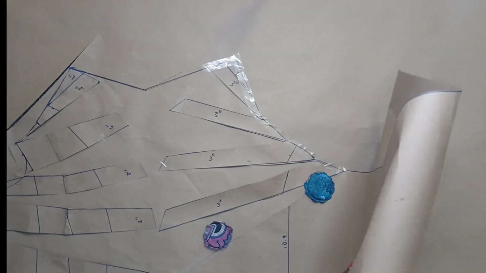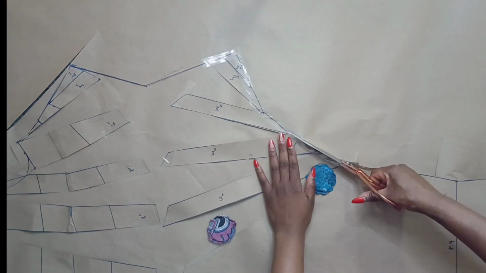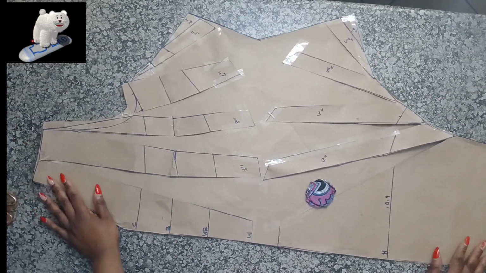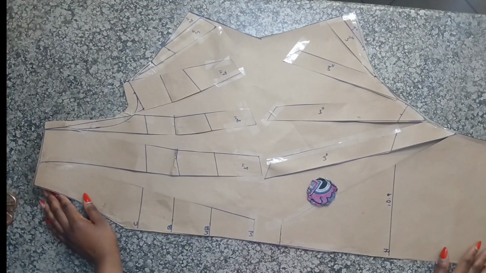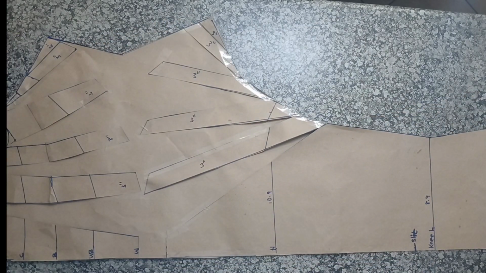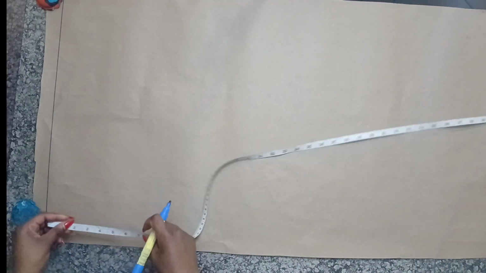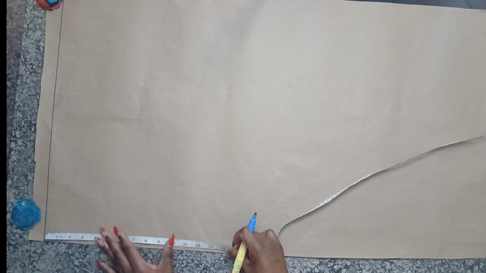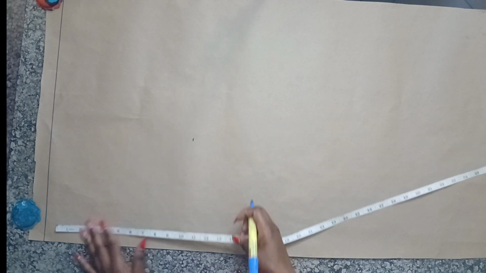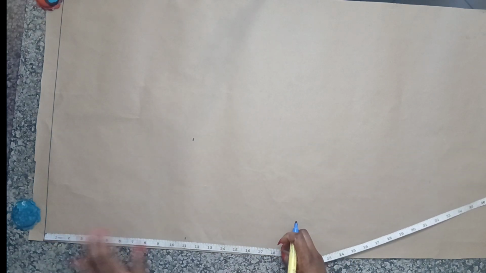So guys, just cut out your pattern and you are done with the front part of the body. How easy, guys, look at that. You just created a front twist mermaid dress. Perfect.